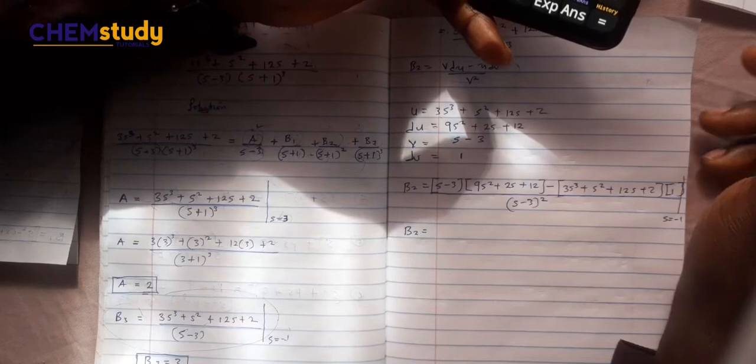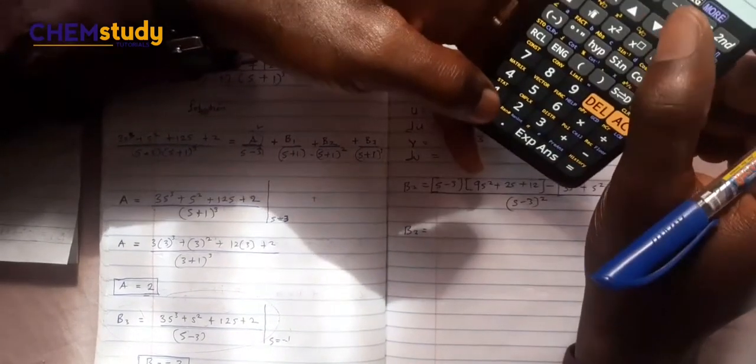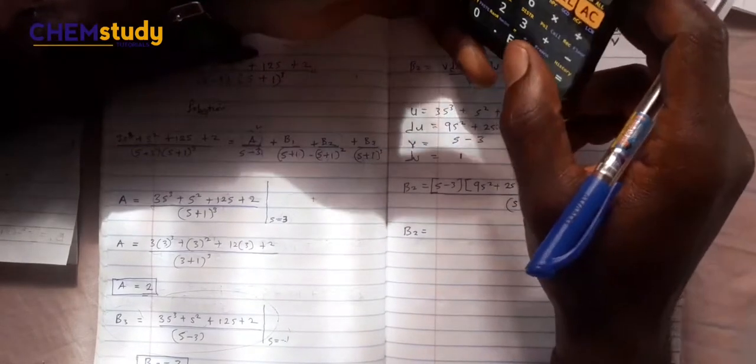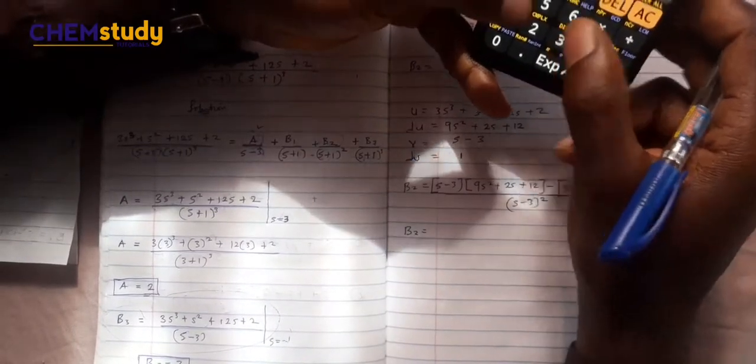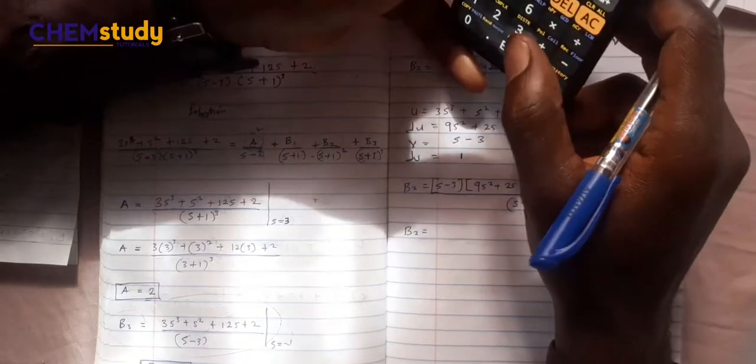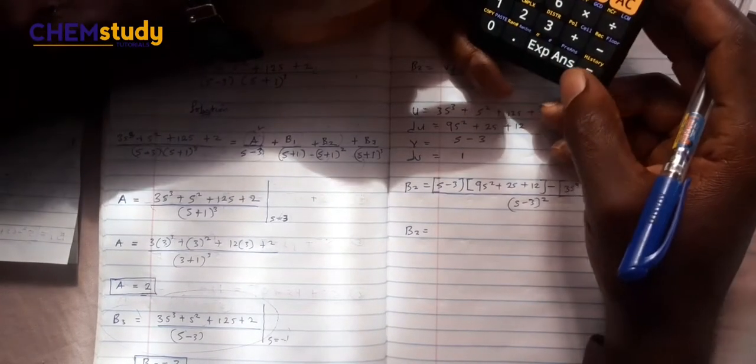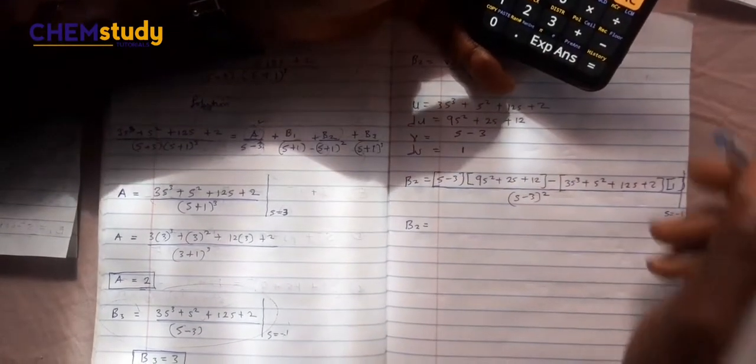Is that plus 2 now? Yep. Times 1, not necessary, into S minus 3 squared. So S is equal to what? Minus 1.